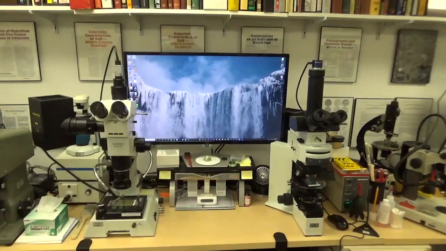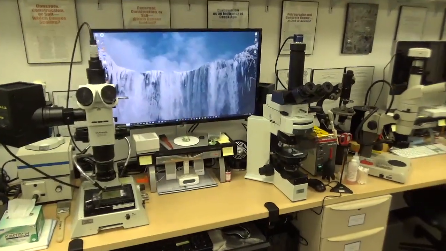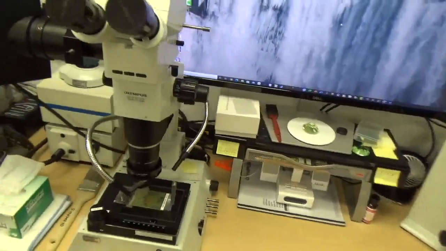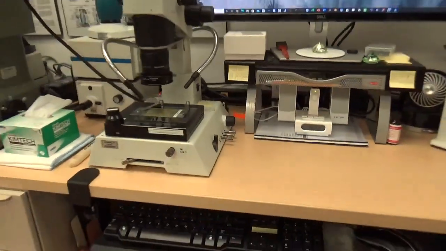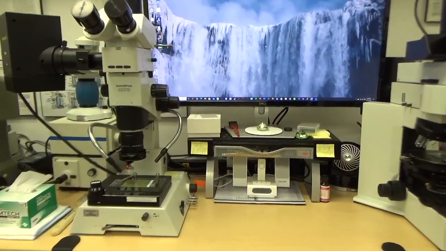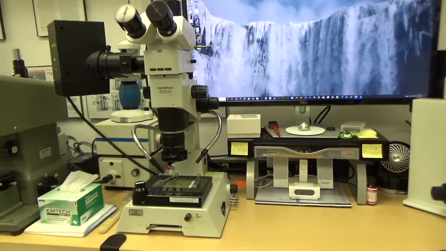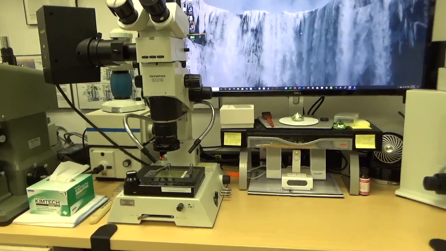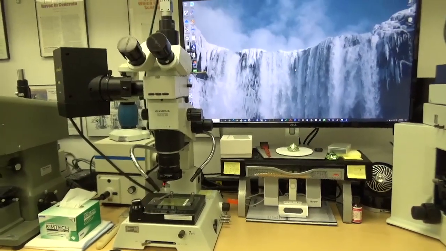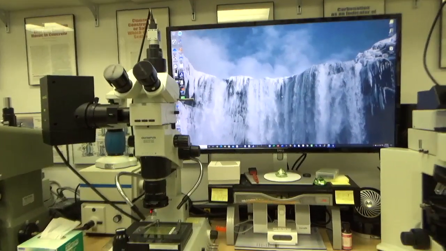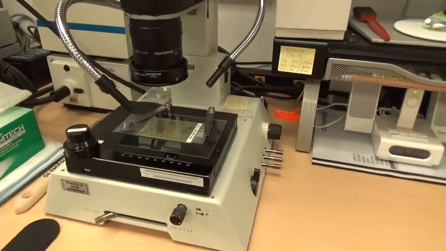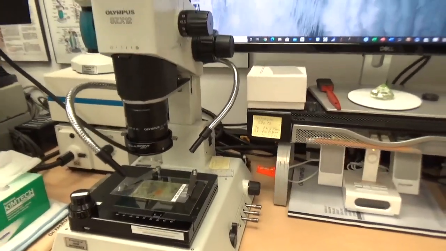Here is a tutorial of how we scan a thin section of rock or concrete using a whole slide scanning software from Microvisioneer. It's called manualWSI, whole slide imaging software. We use that to scan a 50 by 75 millimeter thin section of concrete or rock on a stereo microscope.